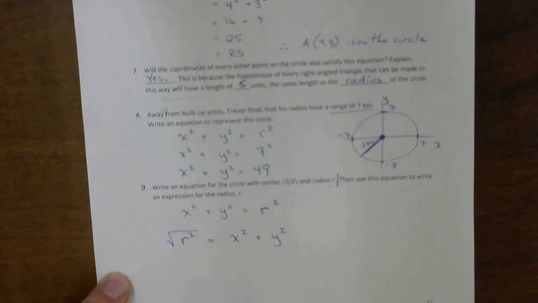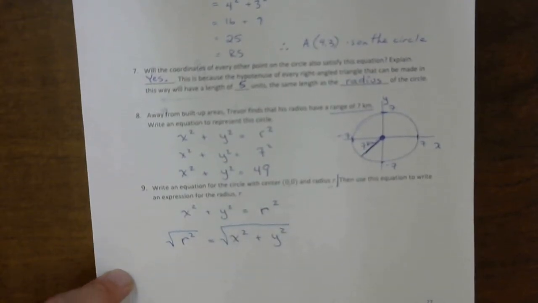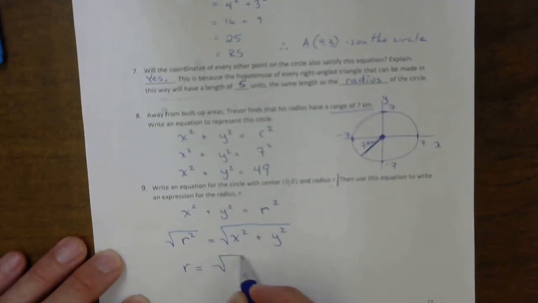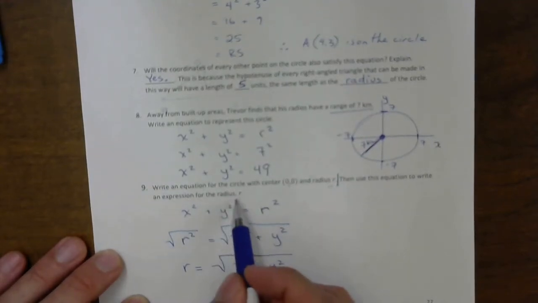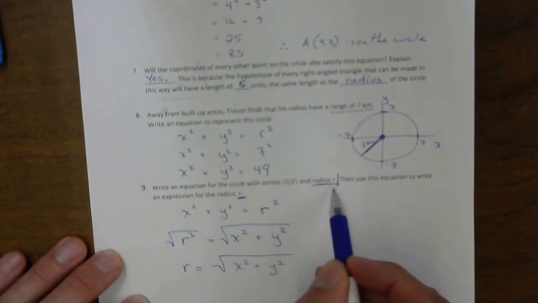Addition and subtraction are inverse. Multiplication and division are inverse. Squaring and square rooting are inverse. If I do it to one side, I have to do it to the other side. Now, squaring a square root or square rooting a square just leaves me with the thing that was underneath the radical to begin with. Just leaves me with r on the left, and on the right hand side, we'll copy down what we have. There's an expression for r and the equation of a circle where we don't know the radius.